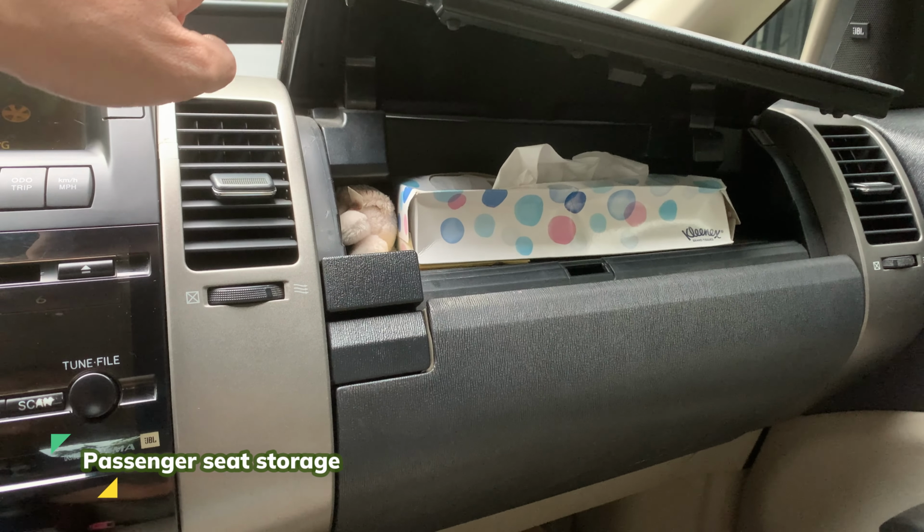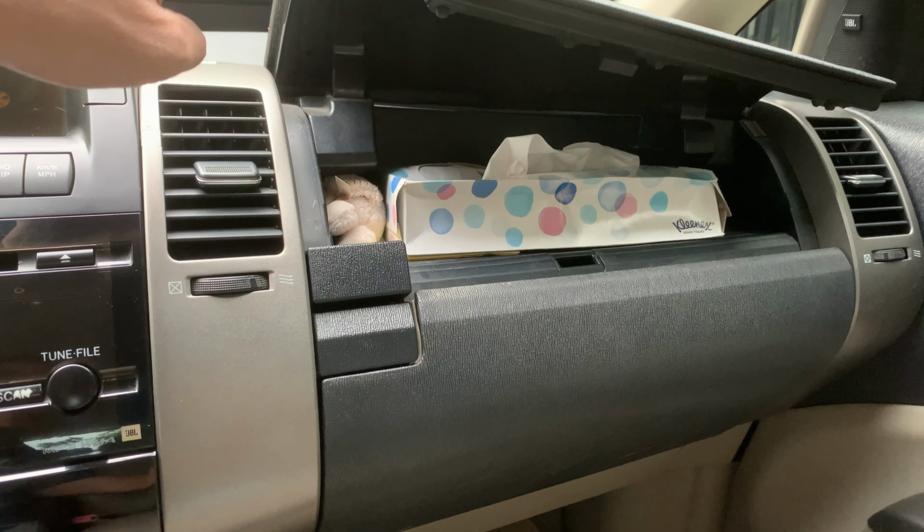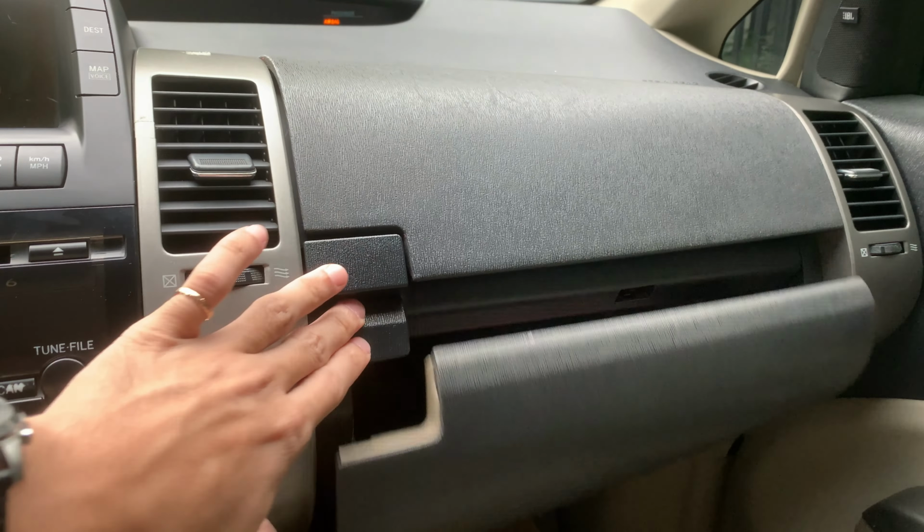Passenger seat storage. This is the upper and lower storage box, passenger side with press button.